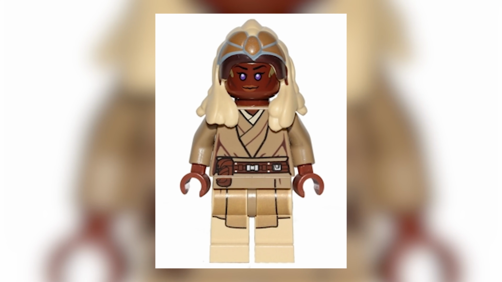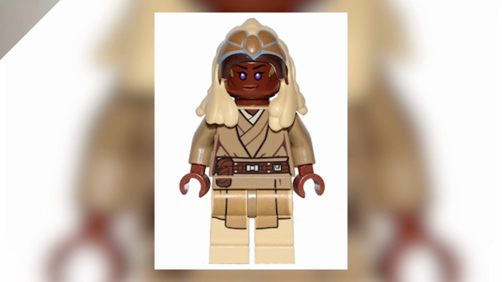This character is Stass Allie, and she has been made as a LEGO figure, as you can see here on screen, but unfortunately she's another one of those ones that just kind of got away from me, and I never had her in my collection. So here's what she would look like if I did.